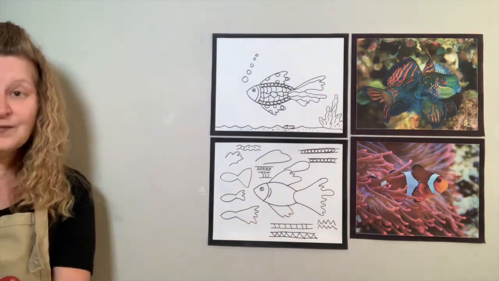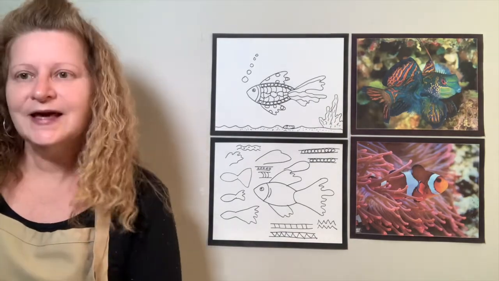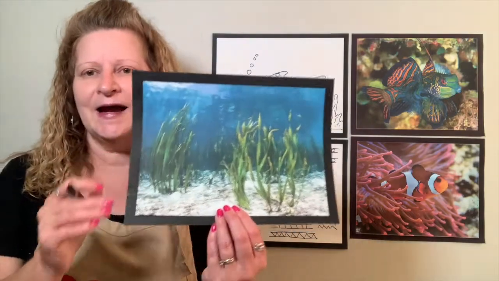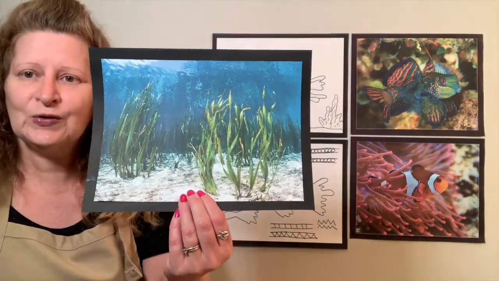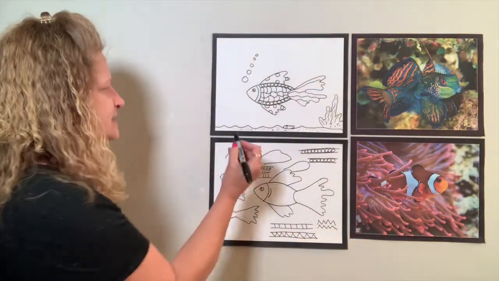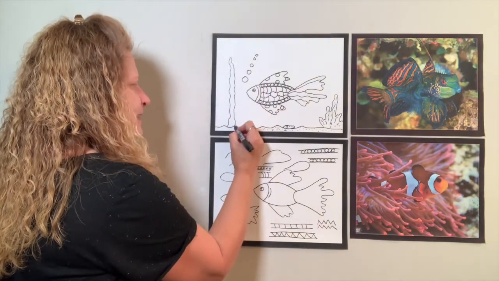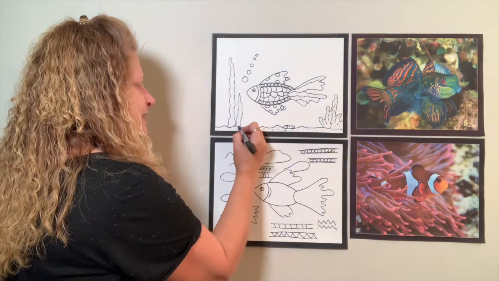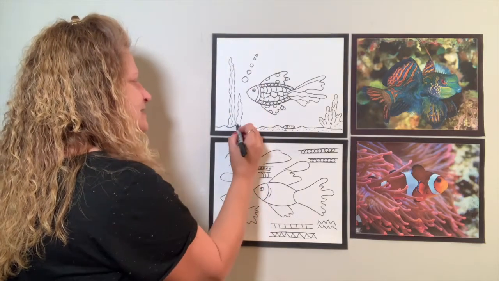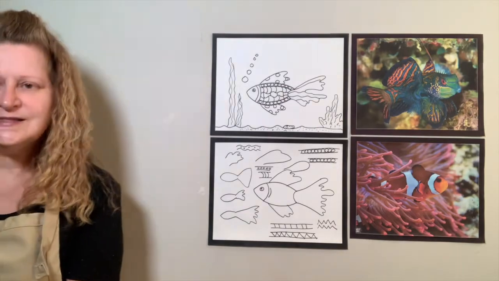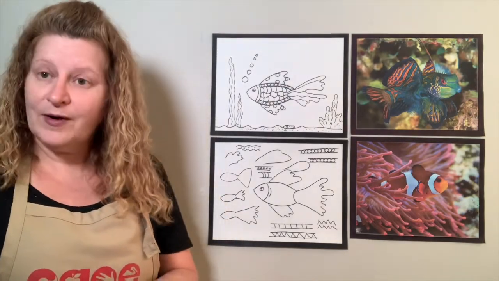Alright, now moving on to the next part is going to be our seaweed. And our seaweed is nice and green and long. So maybe on this side I could use my wavy line and I could make some seaweed. Add some lines if you want to the inside. And there we go. So now we drew our picture.